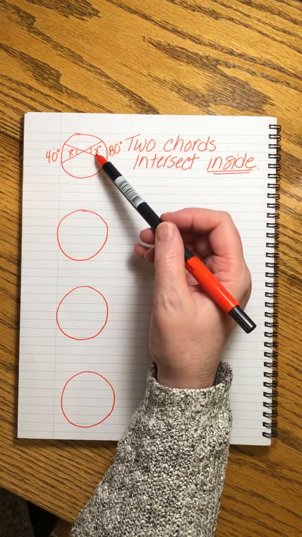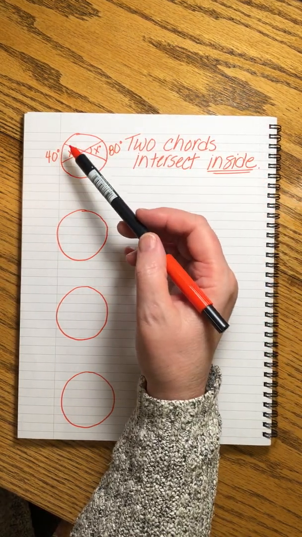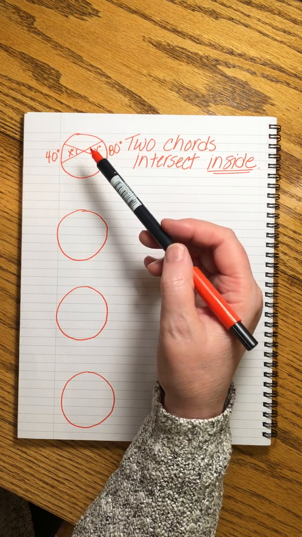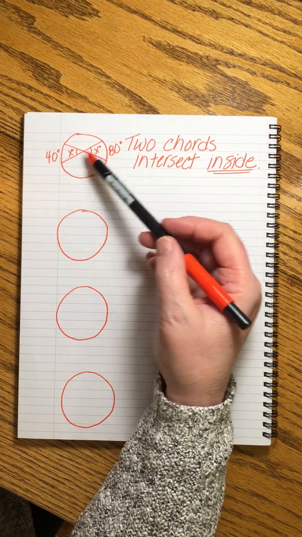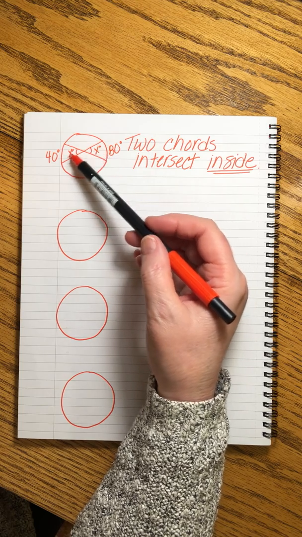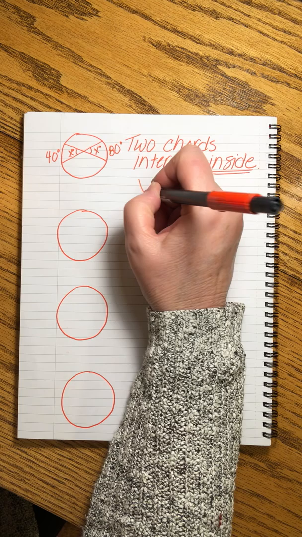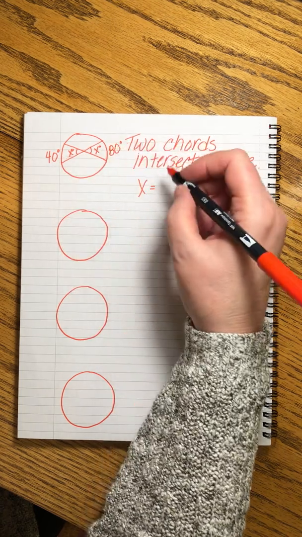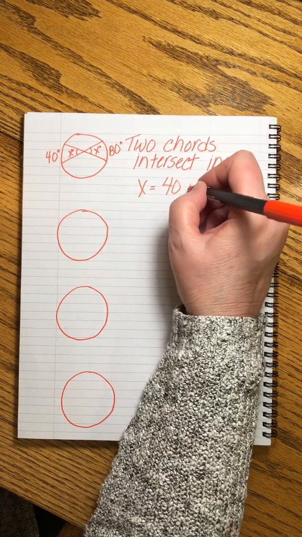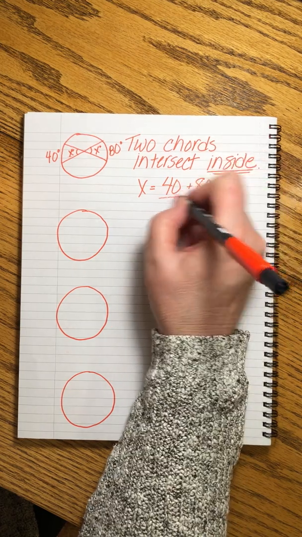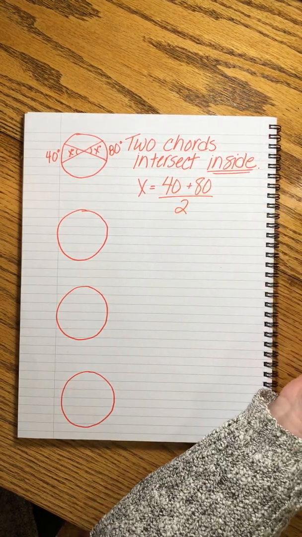These are not central angles. These are not inscribed angles. They are something different, okay? That was just kind of general review. In order to find out how big these X angles are, we can take the 2 intercepted arcs and find the average of them.